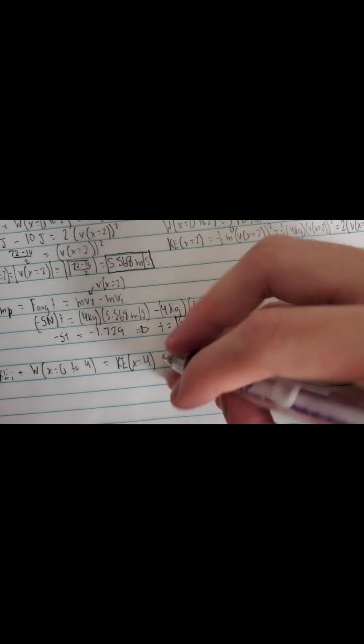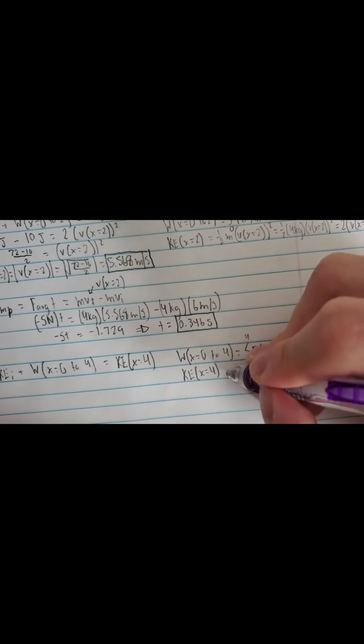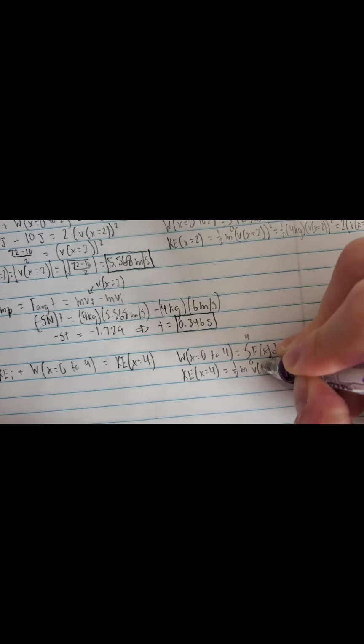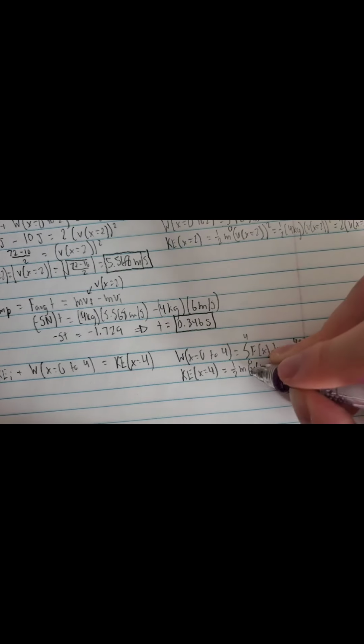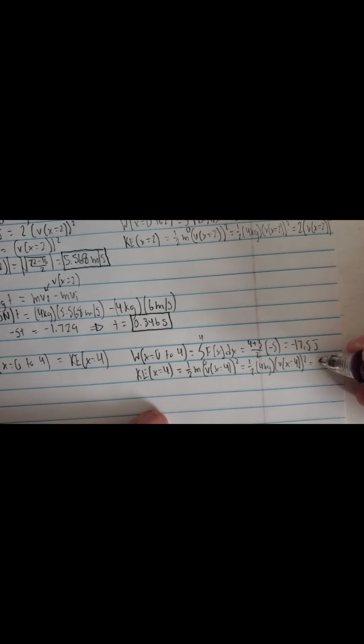Okay, now KE at x equals 4 is going to be equal to 1/2 times m times v at x equals 4 squared. I'm going to plug in what I have, which is 1/2, and then m is 4 kilograms. V at x equals 4 is what we're trying to solve for. And so this reduces down to 2 times v at x equals 4 squared.